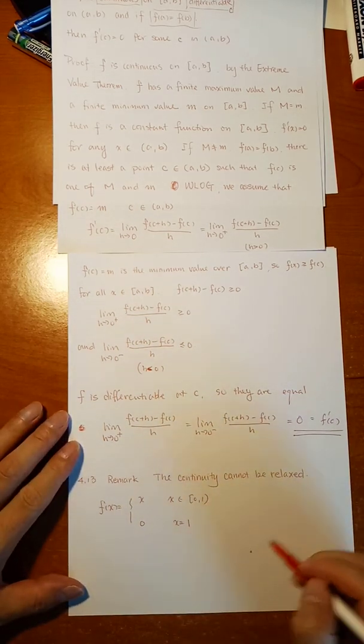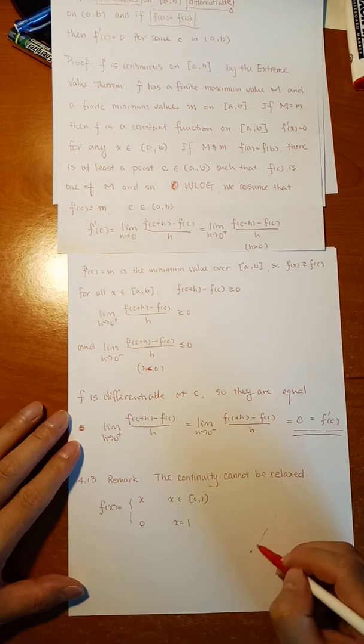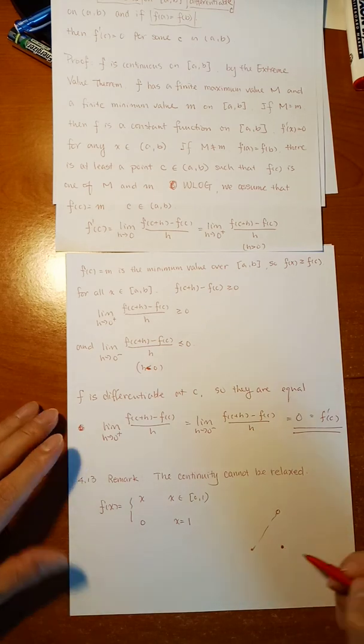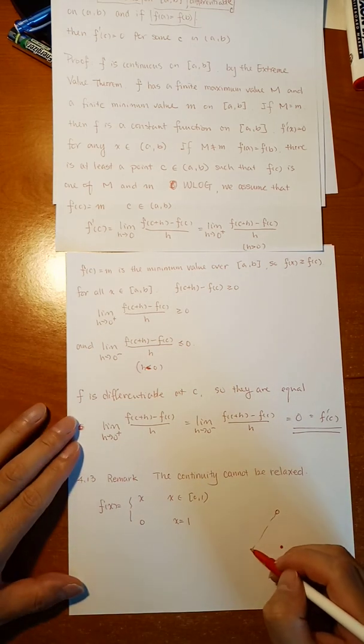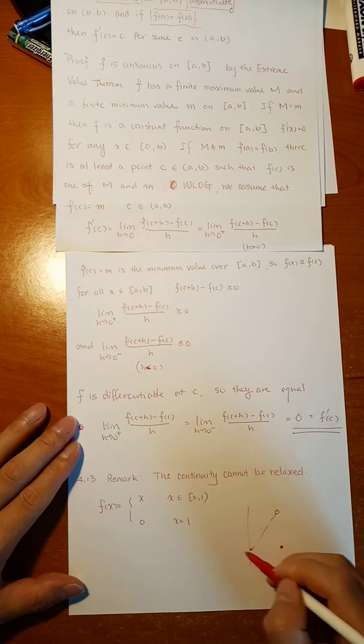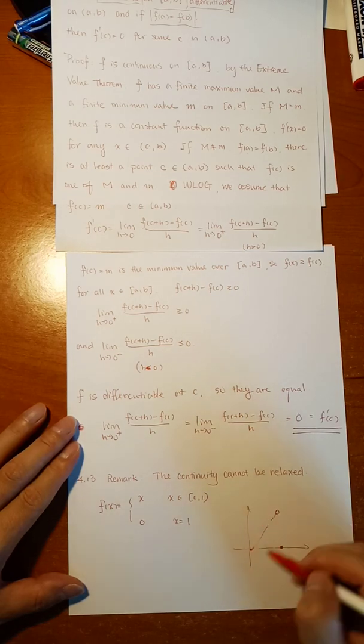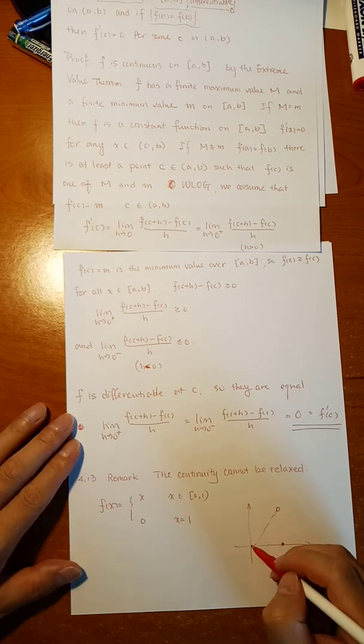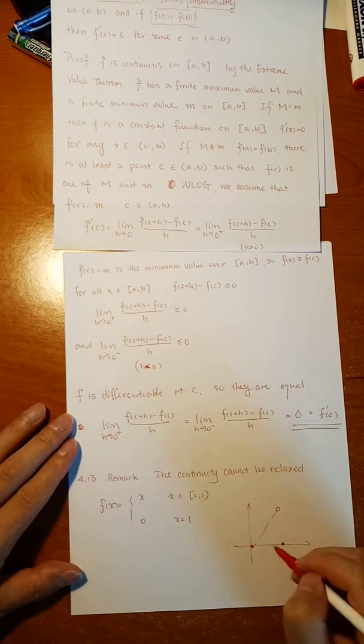So you have 0, 1. This part, you move it down. You redefine the right endpoint to be 0. Then we know that the derivative over the whole open interval is 1, but f(a) is equal to f(b).